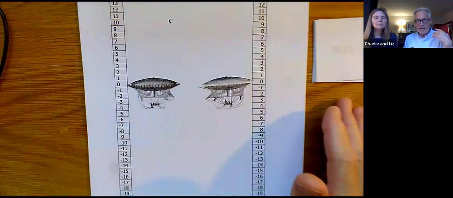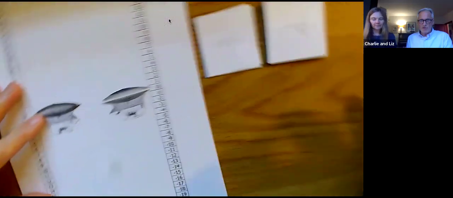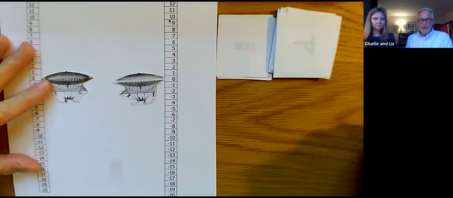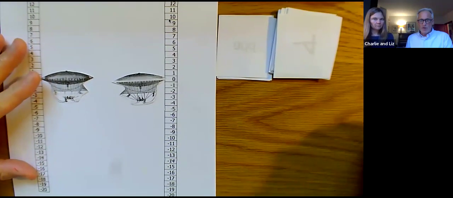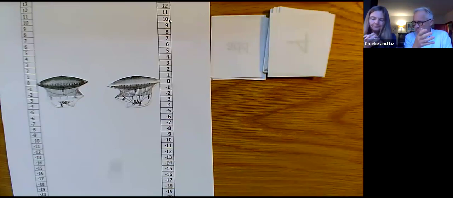And so we've got a game here. Let me move this here so that you can see Liz's cards. We're going to think about the 4 possibilities. We can either add something positive, subtract something positive, add something negative, subtract something negative.